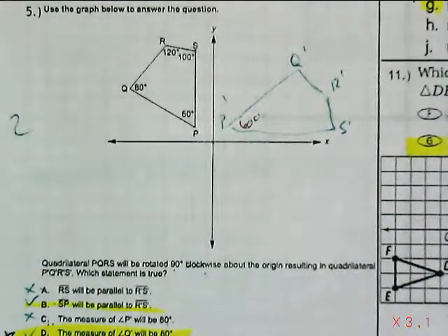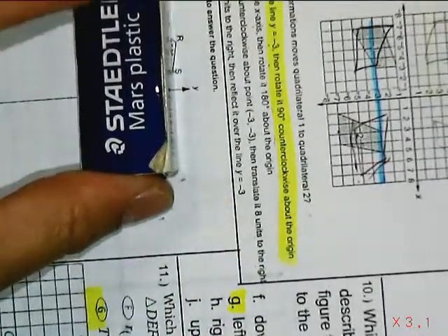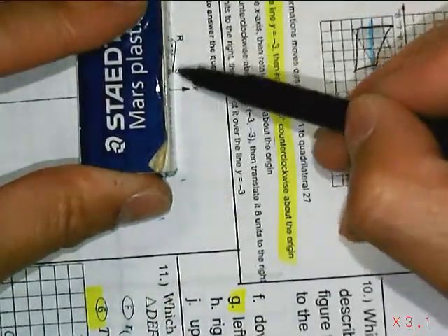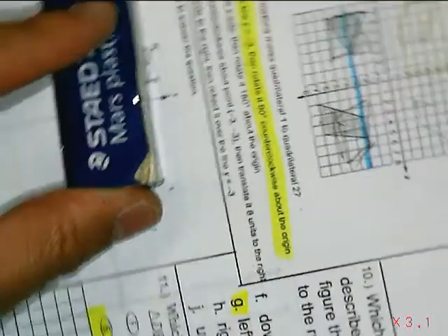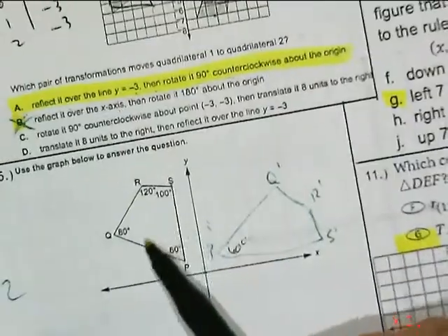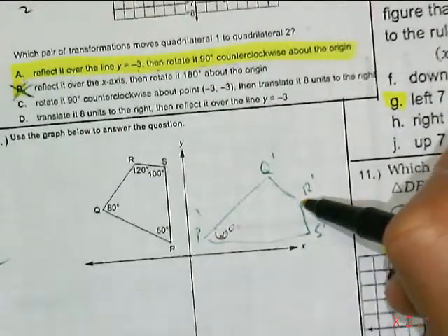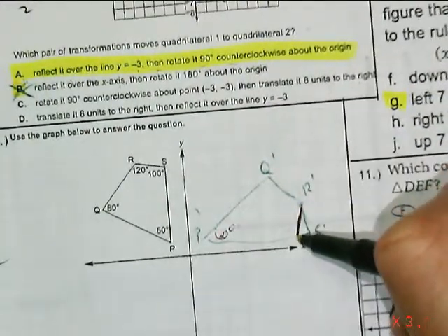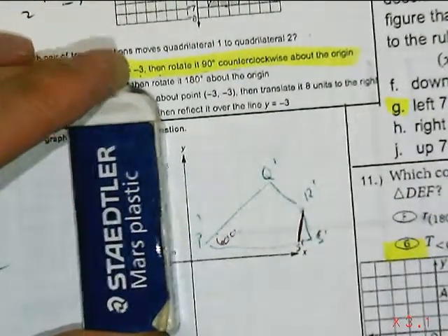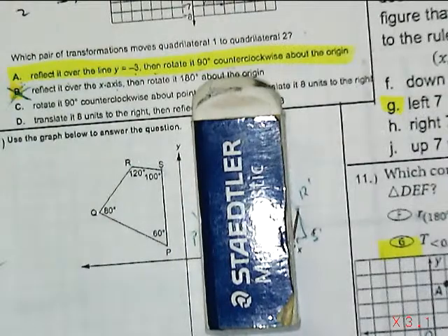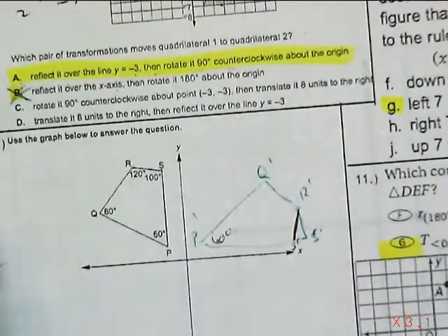The reason why it's not the most accurate answer, you'll recognize that RS here is not actually a straight line. What that means is when I rotate it 90 degrees, it should probably look something like this, which means that SP is not parallel to RS. They would eventually intersect maybe down here.